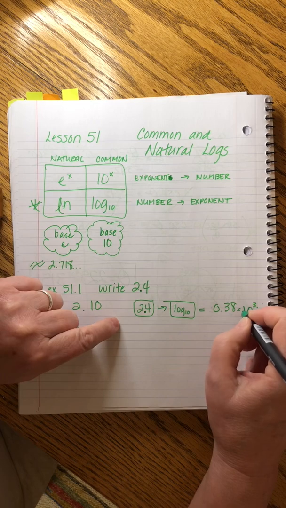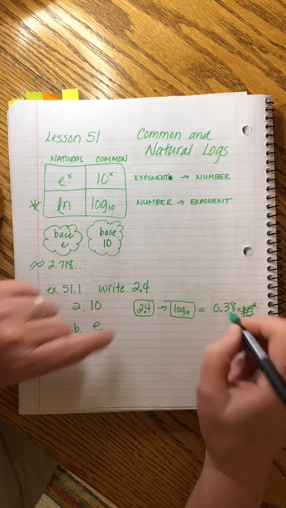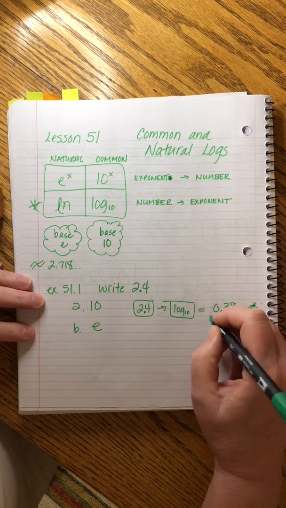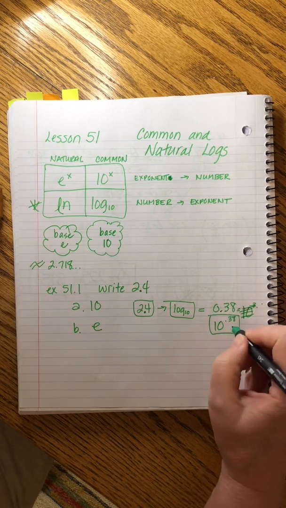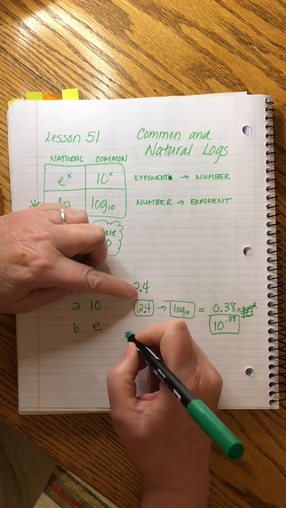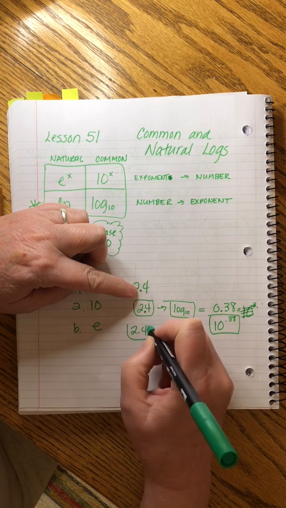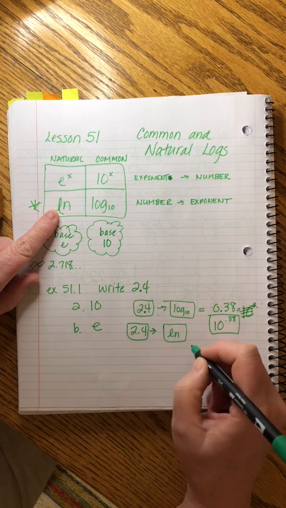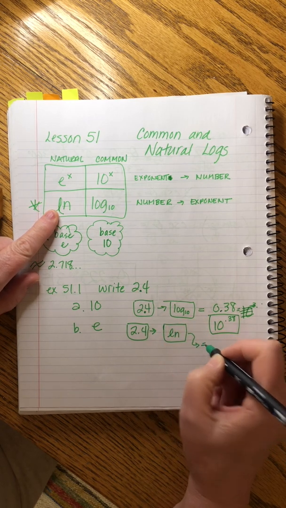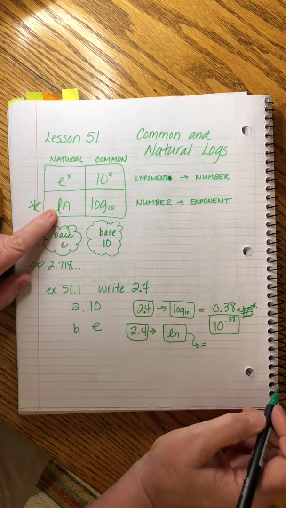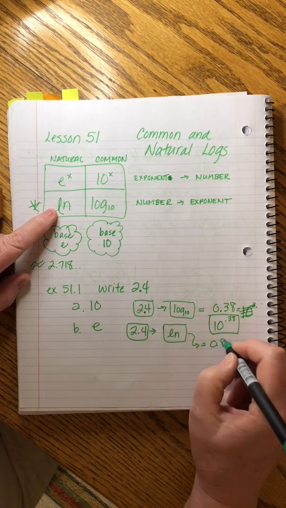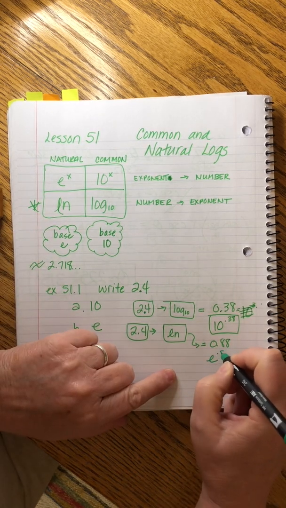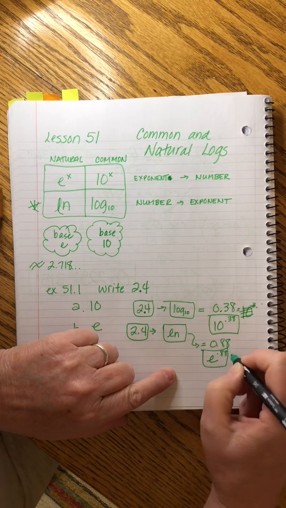Oh, I'm not writing this correctly. Let me start over. It's 0.38. So this is 10 to the 0.38. This is what the calculator told us, and then we put it back on the 10. We do the same thing with this one. We enter 2.4, and then we hit this time the natural log button, and then equals, and that will give us a value of 0.88. So for our answer, we write it as E to the 0.88. So these are the 2 answers to those.